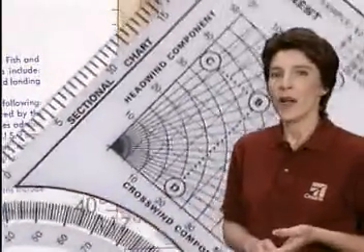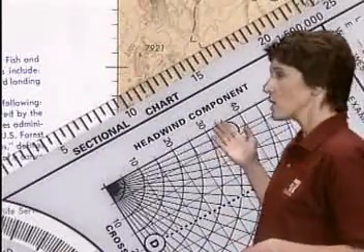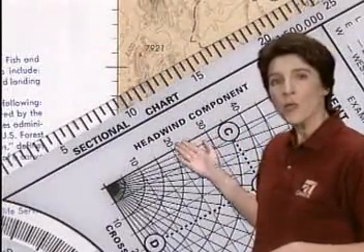Now, the next potential trap is that there are 3 scales. The side of the plotter that you're looking at here is for a sectional chart. That's the one you'll be using most of the time. But the flip side of the plotter has a different scale, one designed for terminal area charts and one for WAC. If you use the WAC scale, you'll come up with twice the distance that you would if you had used the sectional scale.